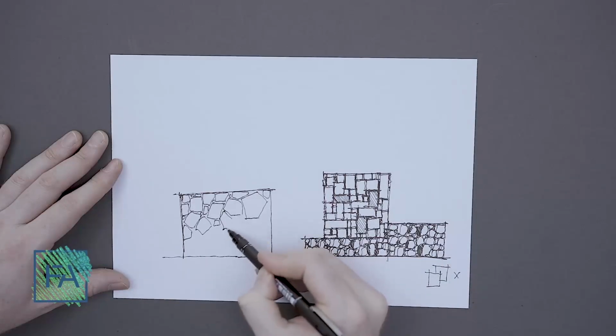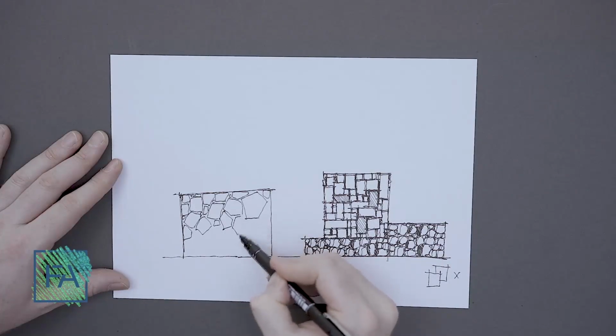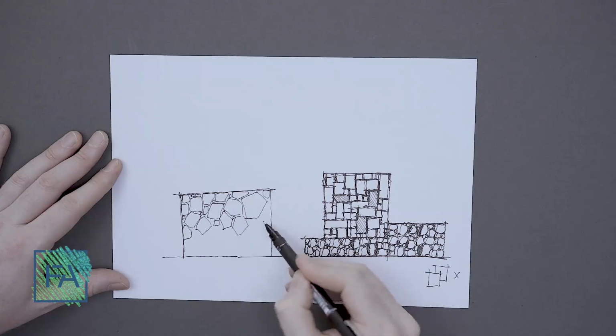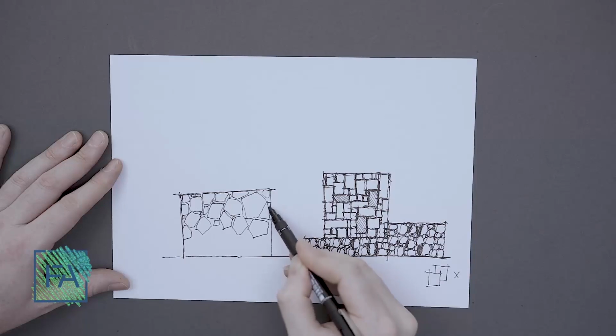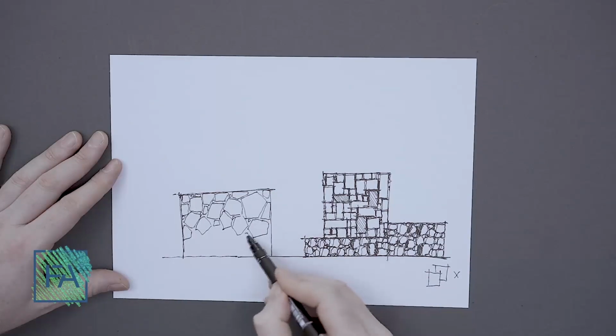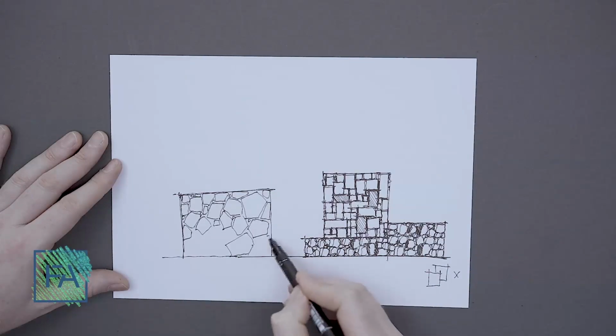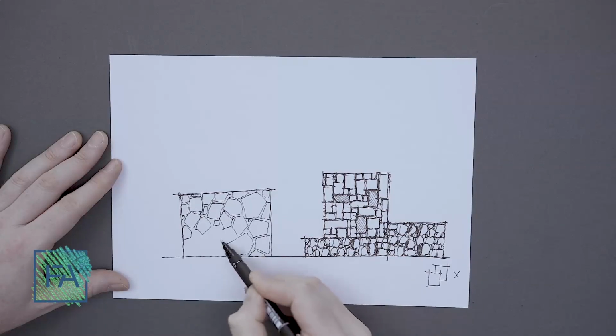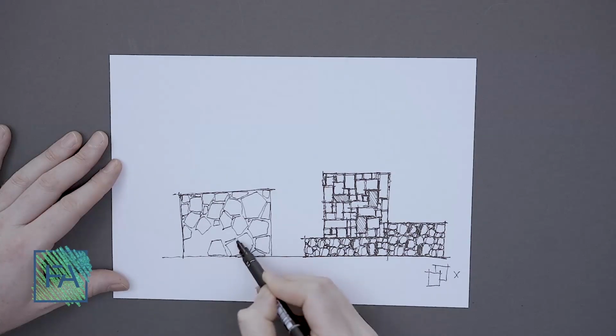And don't limit yourself to the stuff that I'm teaching you guys. As we go further and you get used to your pen, you can create your own texture. And as you can see, I'm doing this in all kinds of angles.